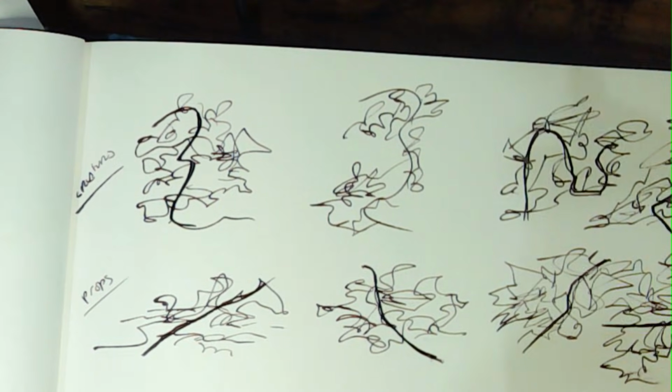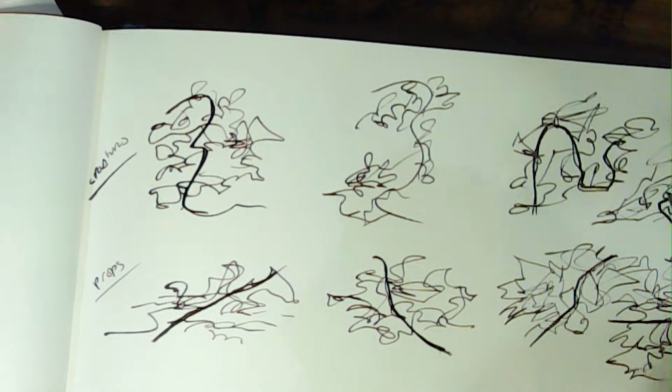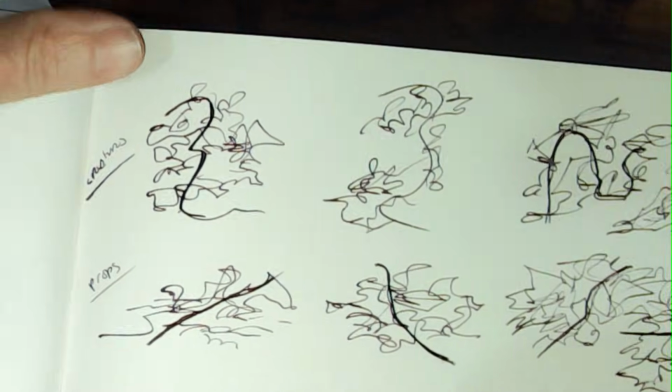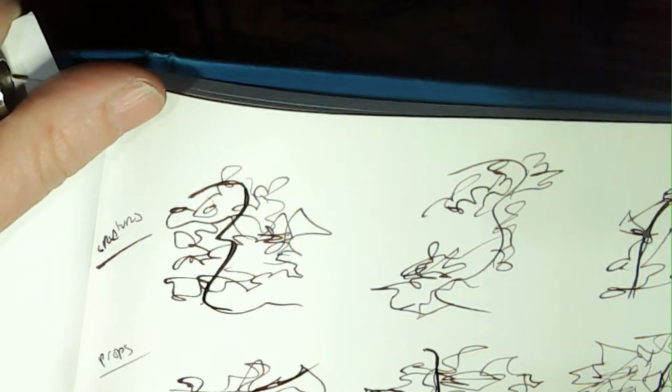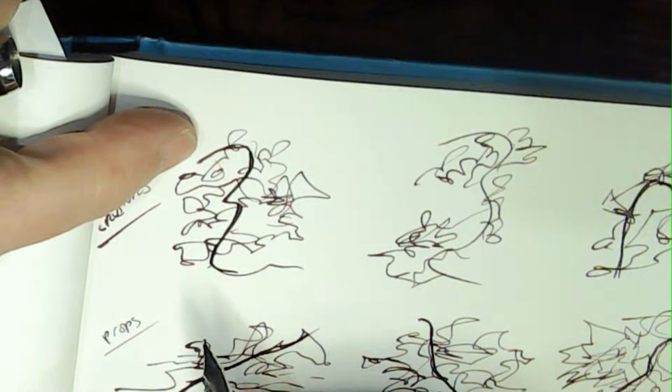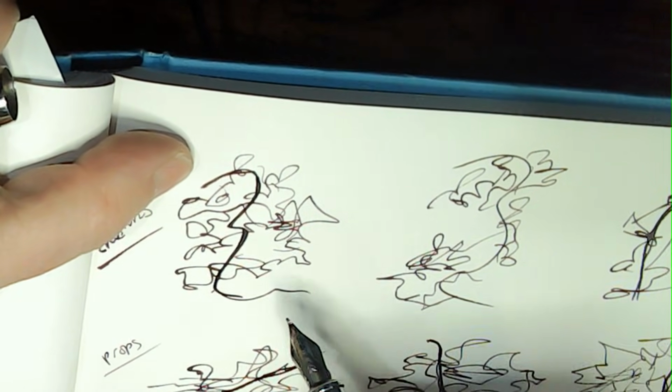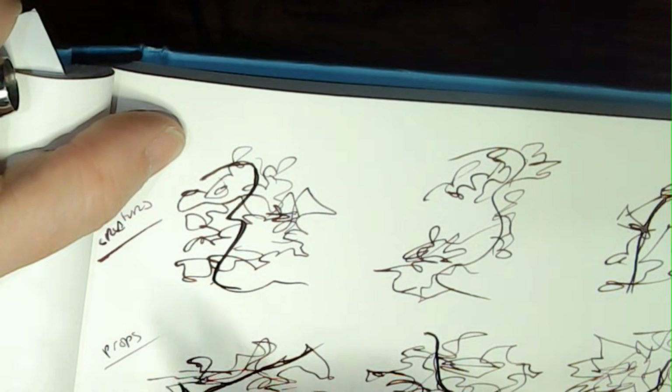He didn't do this, but this is one thing that I like to do: you're gonna try and look at the drawing and see if you see anything in there. I'm looking at this first one.